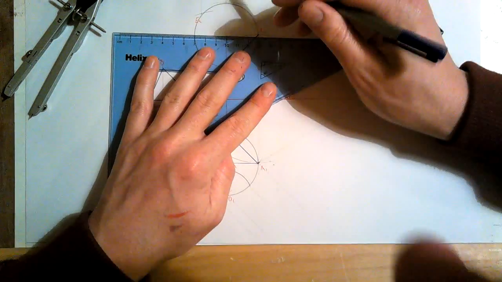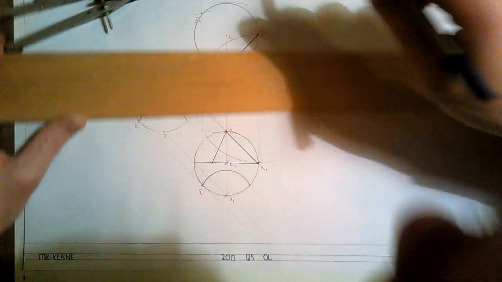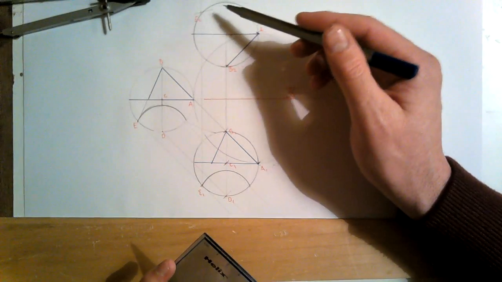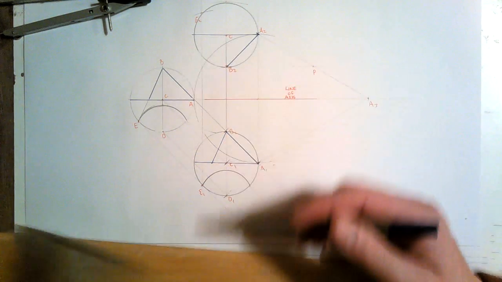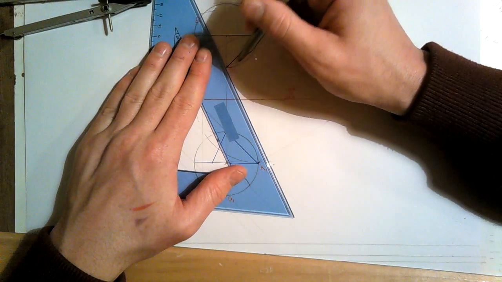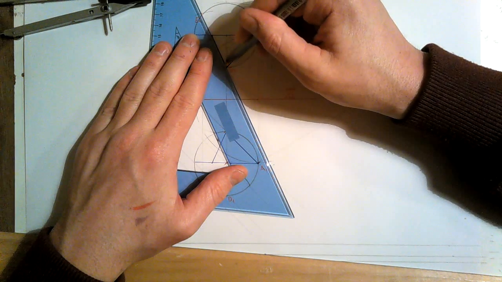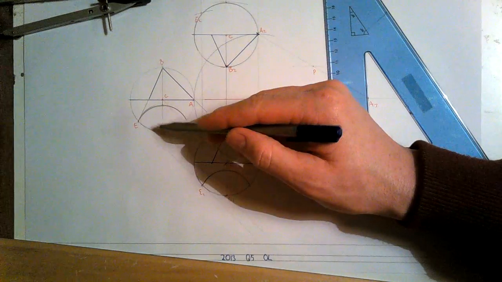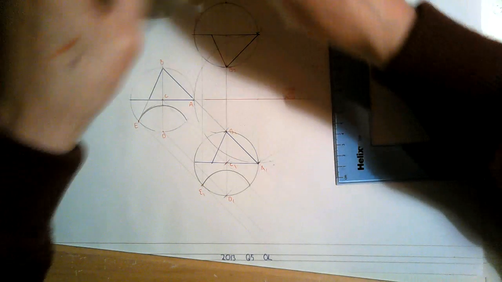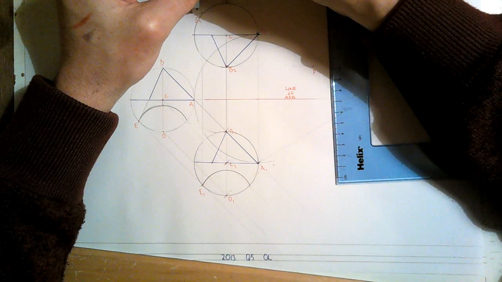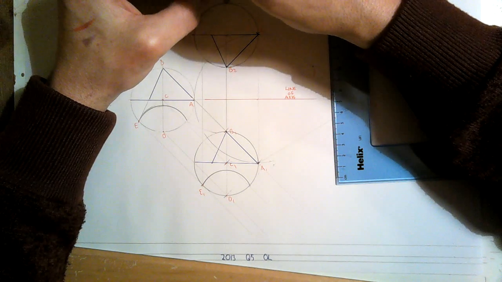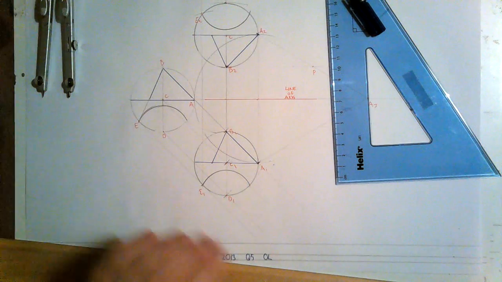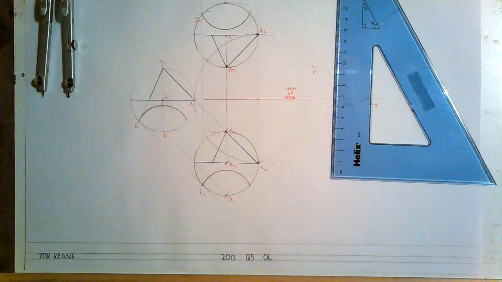Okay, A went across to C. B went to E and stopped at the AC line, so B2 goes to E2. Okay, and we have D. The point of the compass goes on E, and we can swing our arc now, onto D, over to E. Okay, so that is our logo in axial symmetry.